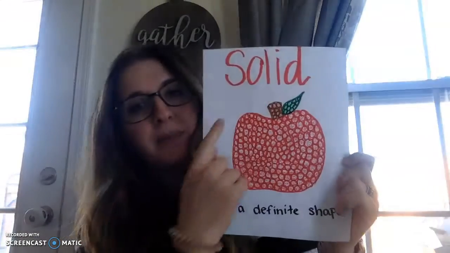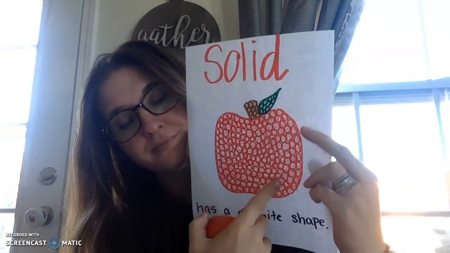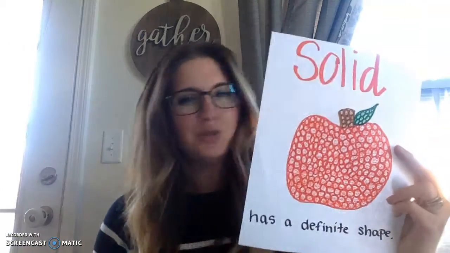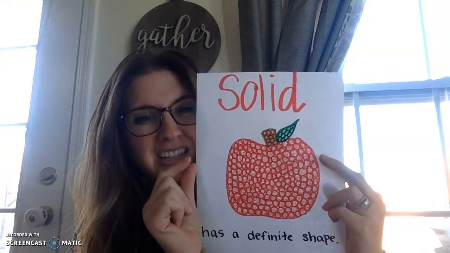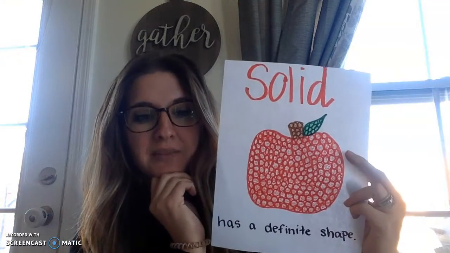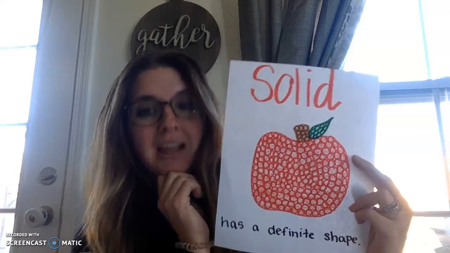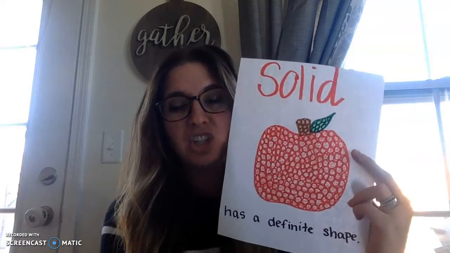So this is a picture of an apple. We see that it's solid. We can feel and hear that it's solid. Do you see all these little circles in here? These are particles. You can't see them. They are extremely small. But this apple is made up of all these little tiny particles, and that gives it its shape.